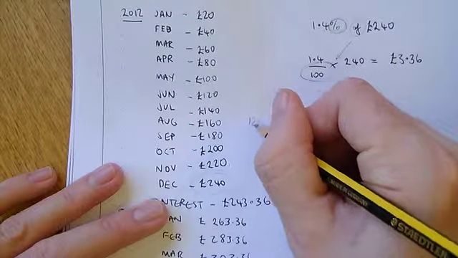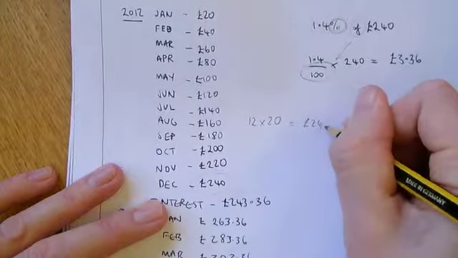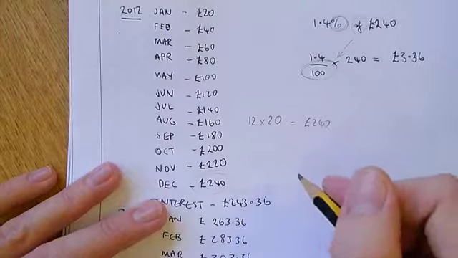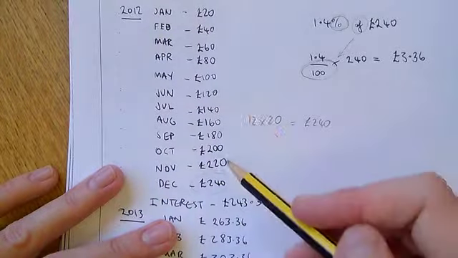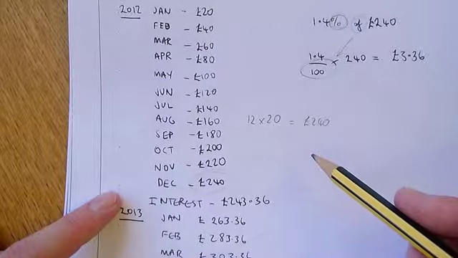So you could have done 12 times by 20, and that equals £240. It's obviously a much quicker way than writing out all of this information here, and it will save you a lot of time. If you didn't spot that, though, this will still get you the marks, and that's what's important, actually being able to access and get those marks.